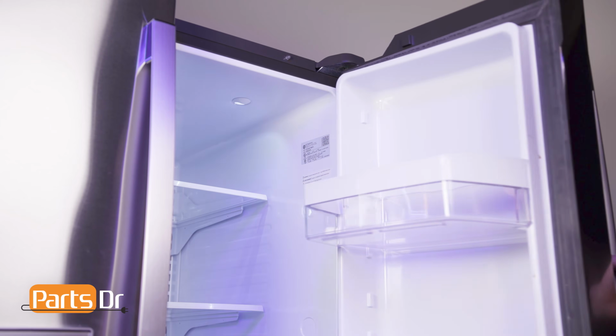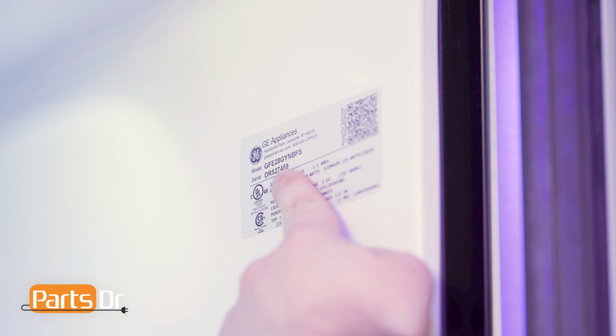You want to make sure you are searching with the model number from the tag on your appliance to make sure you get the correct part.